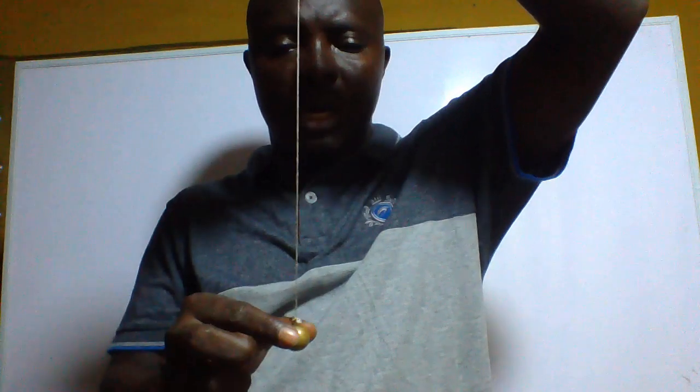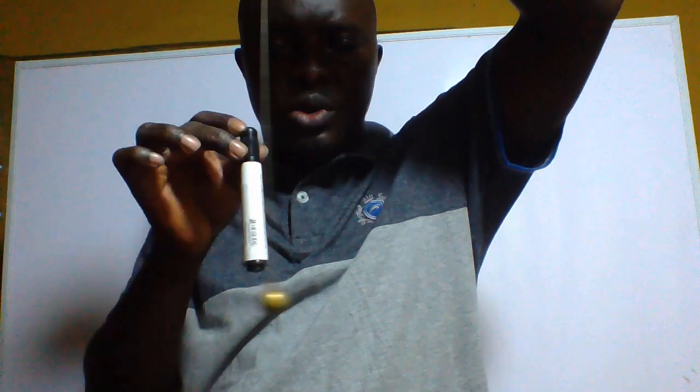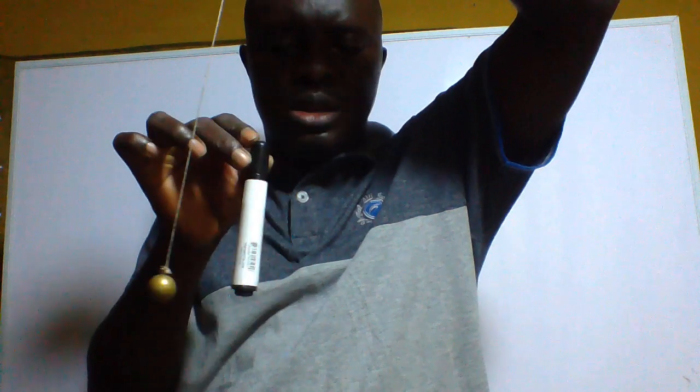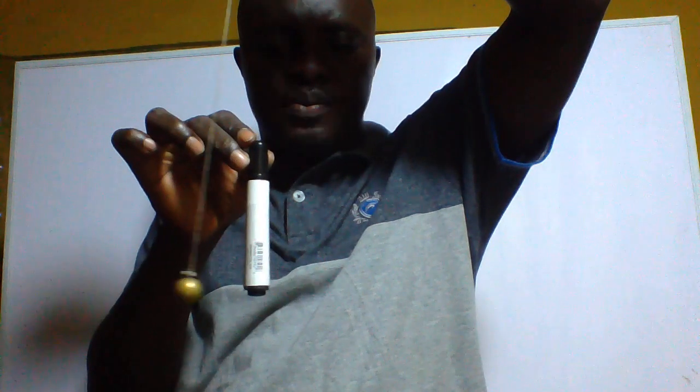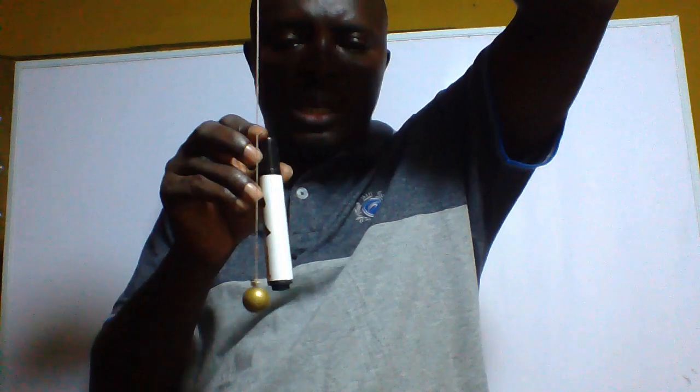Now when the mass is given a small angular displacement in one direction, it moves to and fro around a fixed imaginary point. So let's assume that initially this is the fixed point. Let me put it on the board.